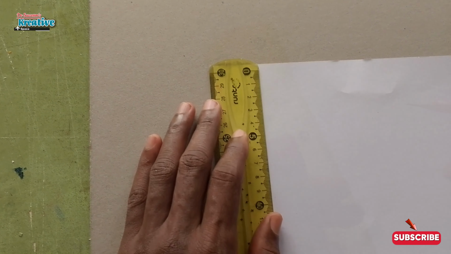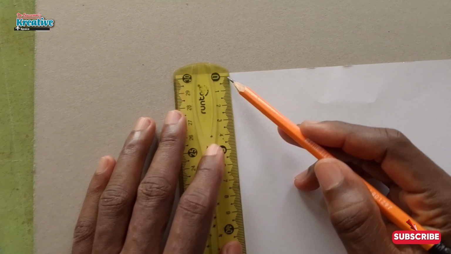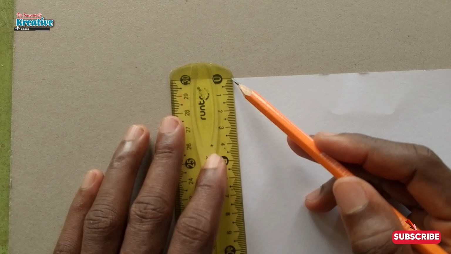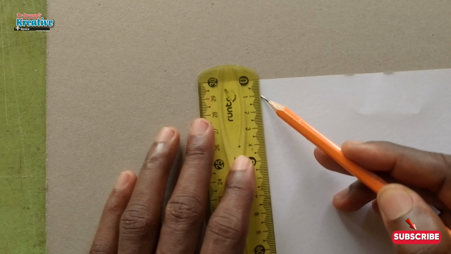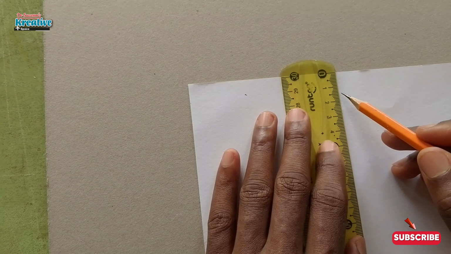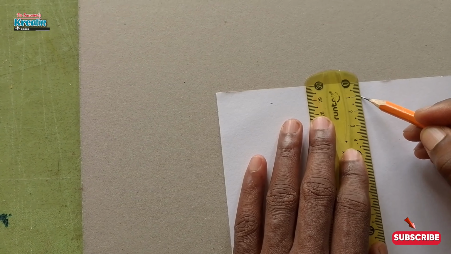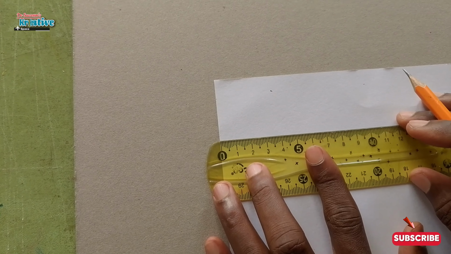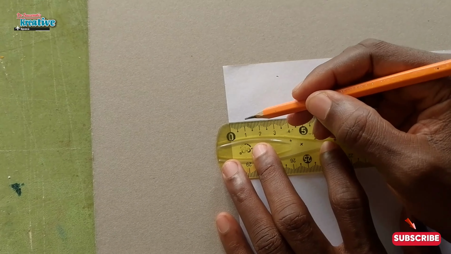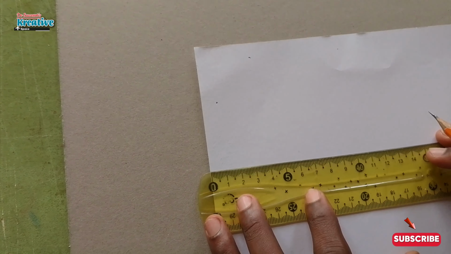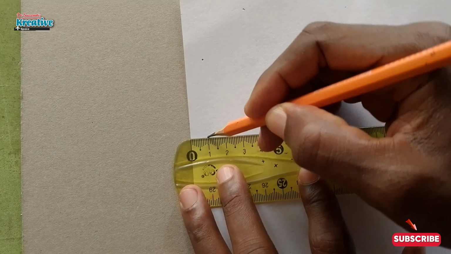We'll begin with the edge. Try to seek the edge. You have to keep a border, 1 cm border. Also pick it here, 1 cm. And on this other axis also 1 cm border. And 1 cm border.